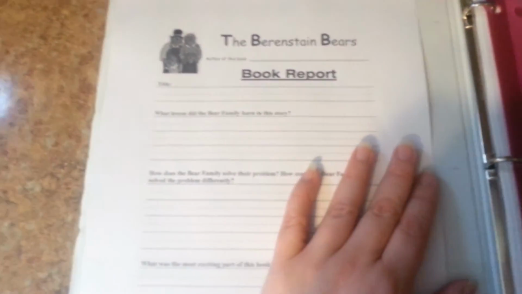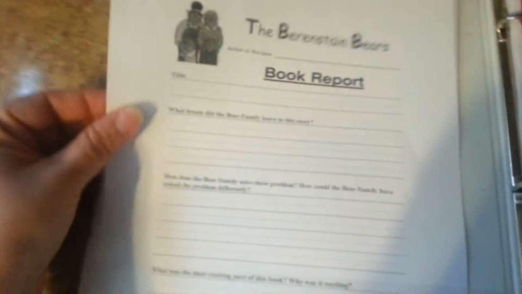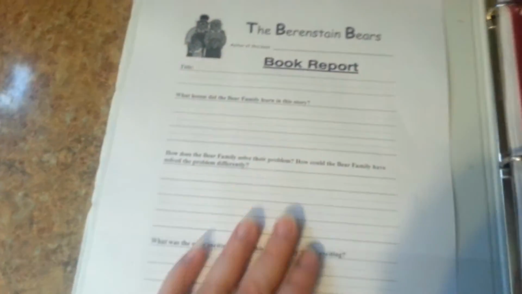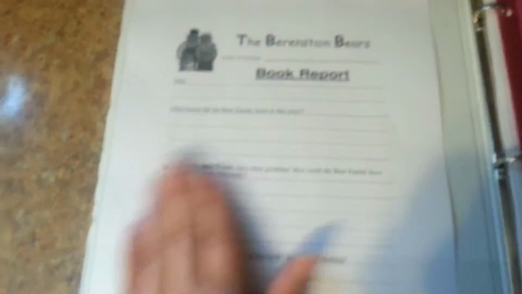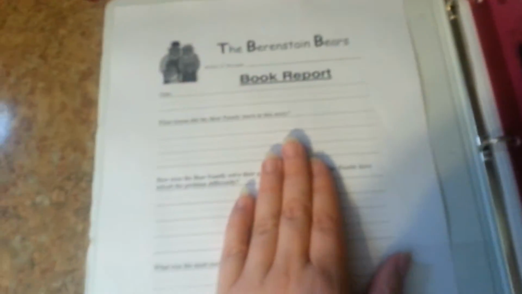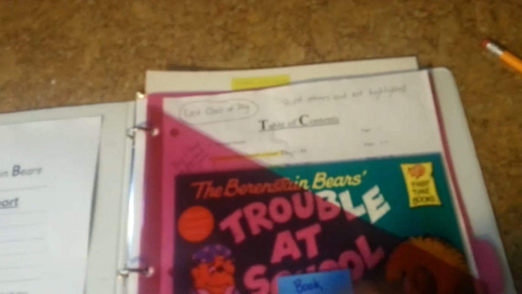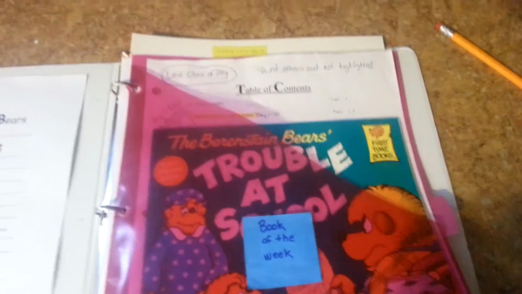At the end of the book study, there's a page she also has for book reports. So at the end of our books, he will be beginning to do book reports because he's never done them. So the first book is Trouble at School. I'm going to show you what I have planned.